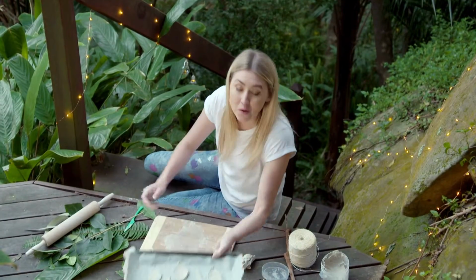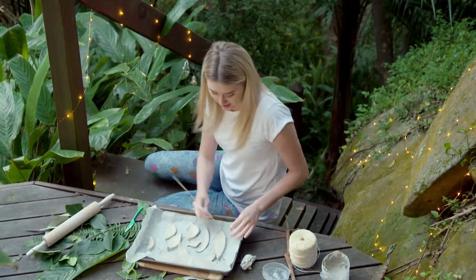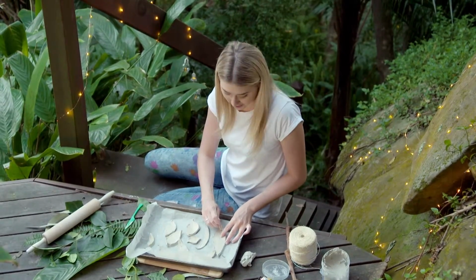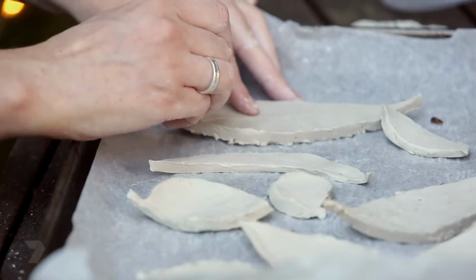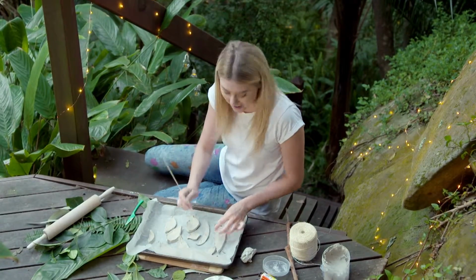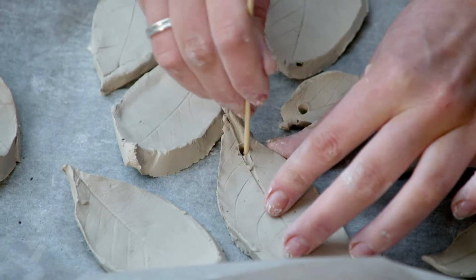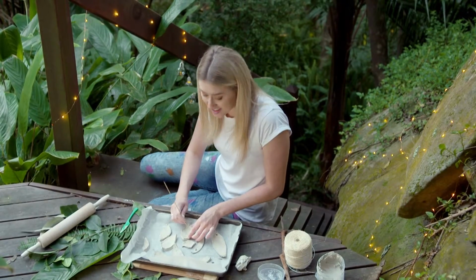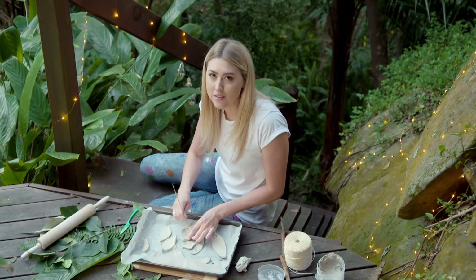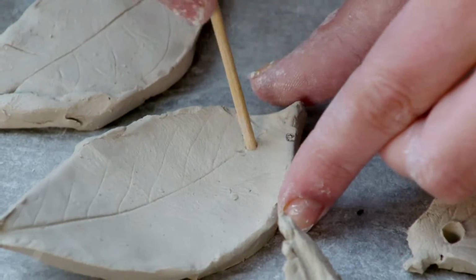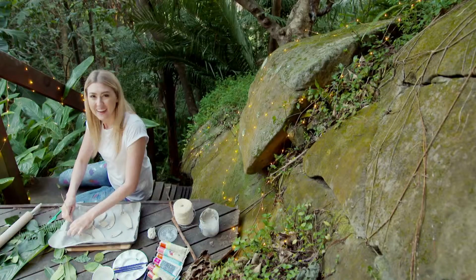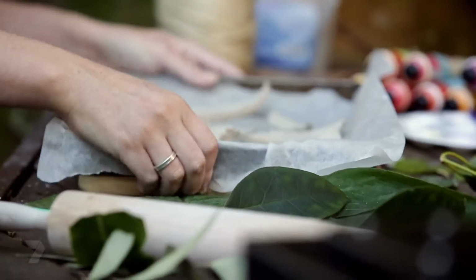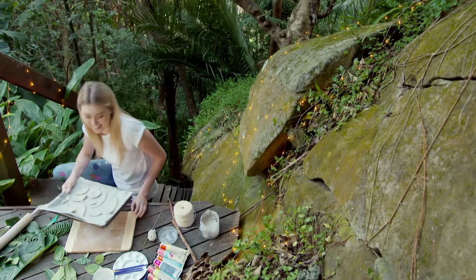The final step before we let the leaves dry is to put a hole at the top of each leaf so we can thread our string through to hang them at the end. I'm just using a kitchen skewer. I'm just making the hole here just at the top of the stem. Just remember, skewers can be sharp, so be careful. There we go. Now we've finished making all the holes in the leaves. It's time to let them dry overnight.